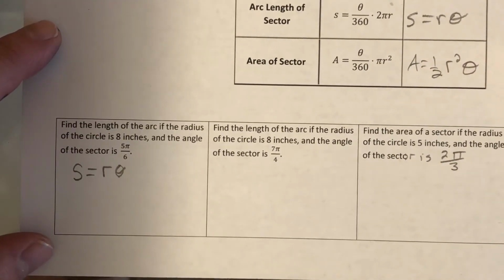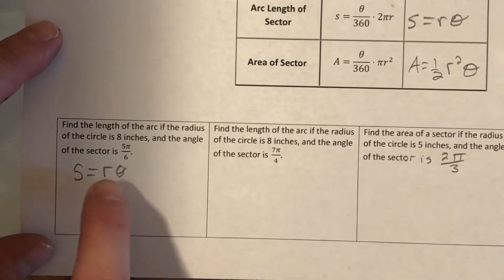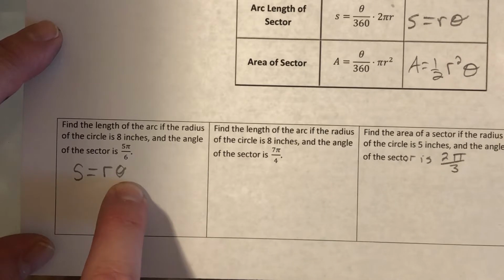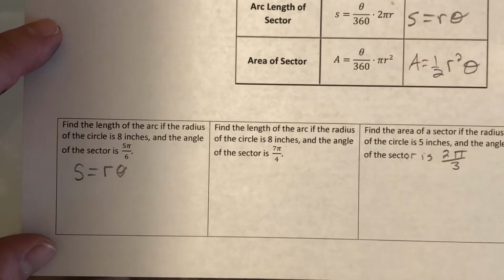Remember, the formula to find arc length when you're given radians is you multiply the length of the radius times the measure of the angle in radians, okay? Because remember, the measure of the angle in radians is basically the fraction that you'd be going around the circle.